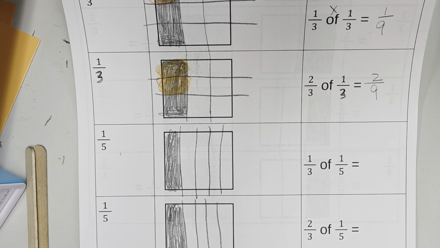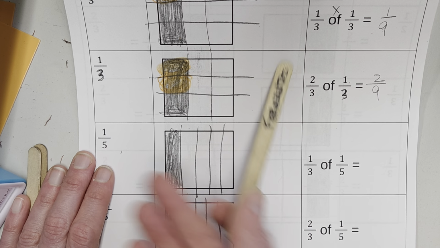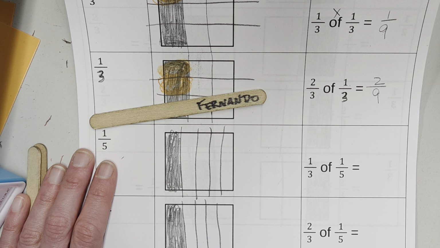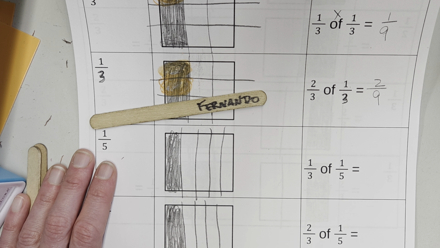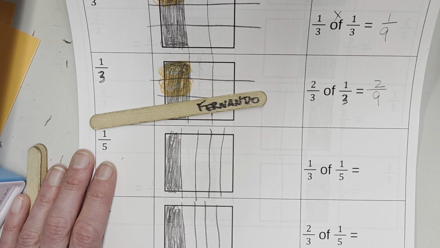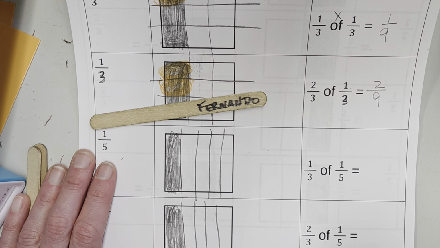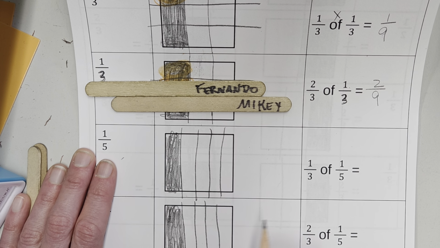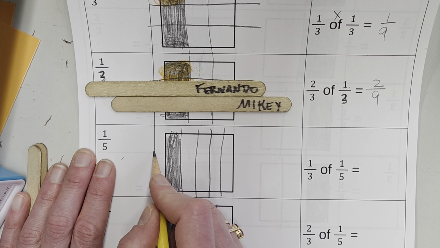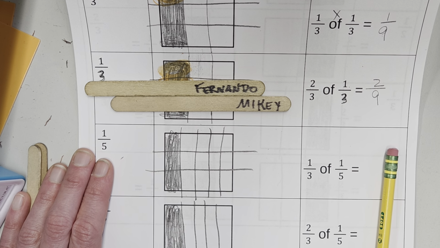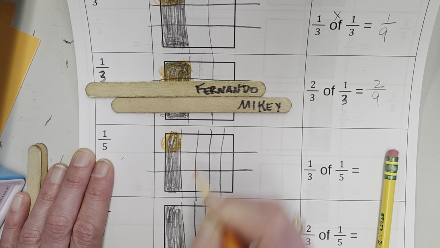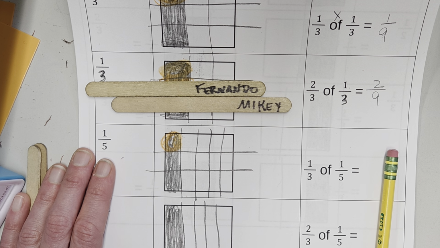Now we have a smaller piece, and that piece belongs to Fernando. And Fernando, he has 1/5 of a piece of cake because he already ate the whole thing all by himself. And now he's going to share that 1/5 with Mikey, but he's only going to cut it into thirds. So here we go. He's cutting, again, 1/3 of his 1/5.